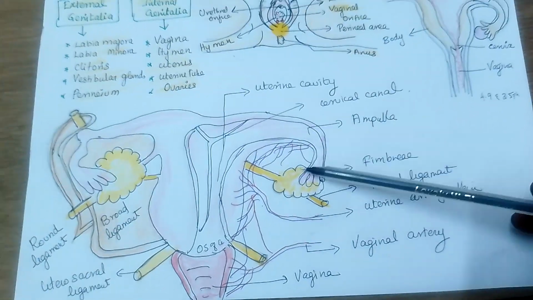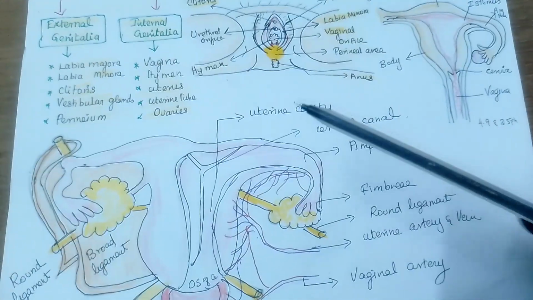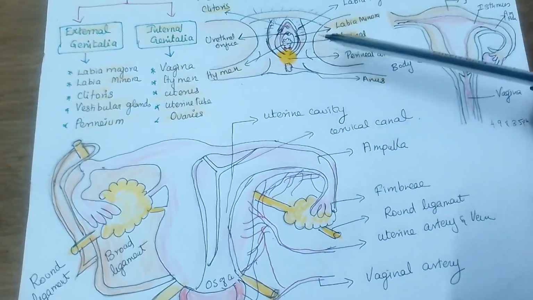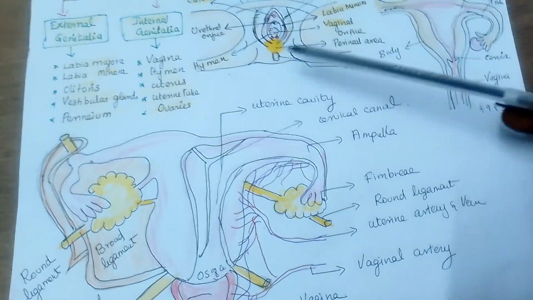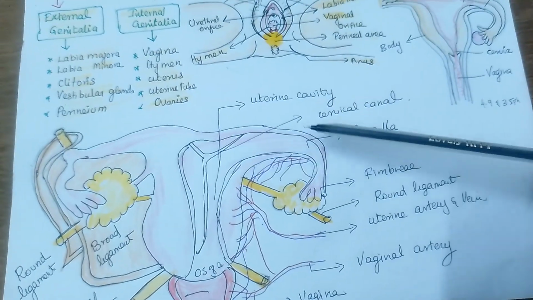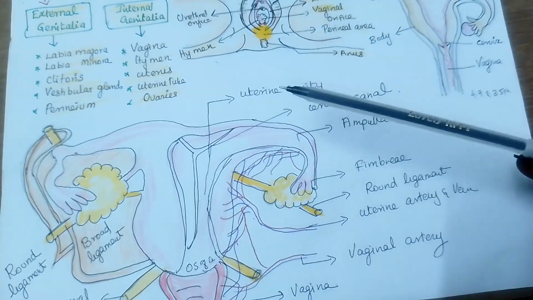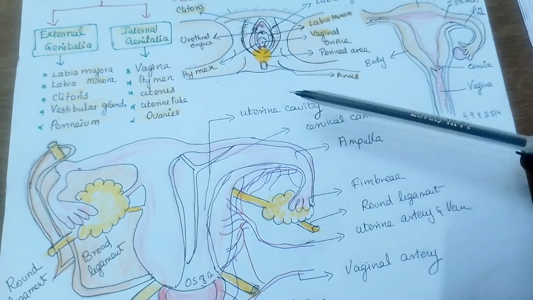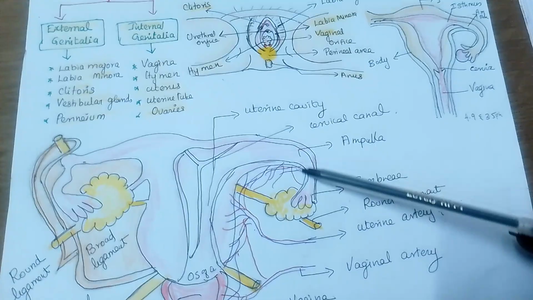Every time, one-word questions may come. What is present in front of the vagina, behind the vagina, what are the layers of the vagina, what are the functions of the vagina, what is the length of the fallopian tube, what is called the perineum, define hymen, what is the cell present in the vagina? Stratified squamous epithelium. What kind of epithelium is present in the fallopian tube?